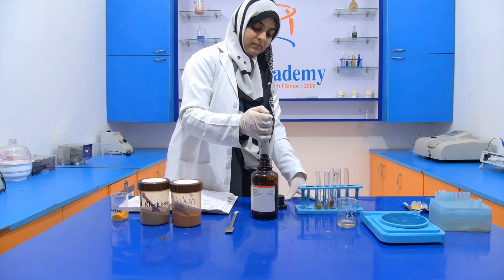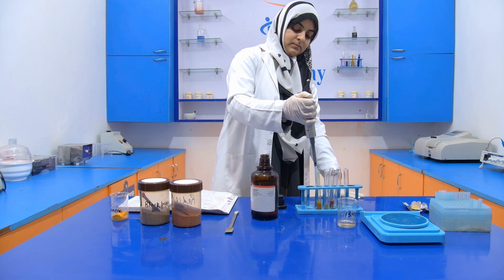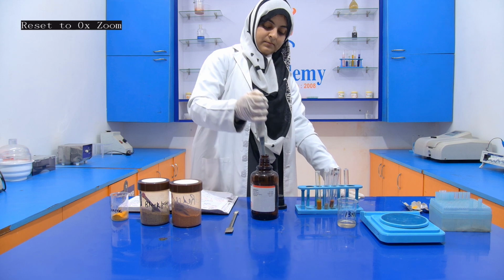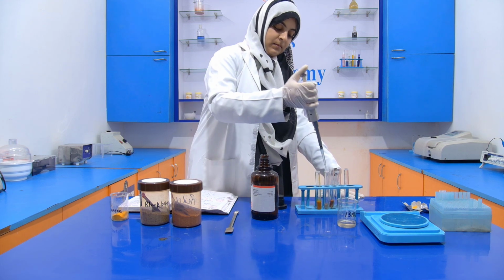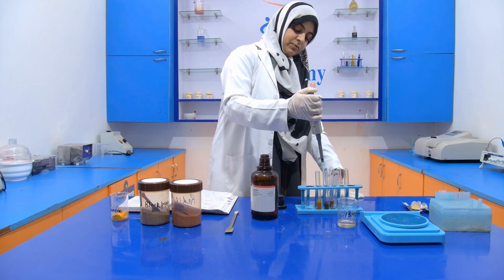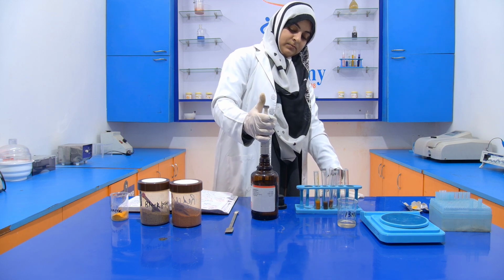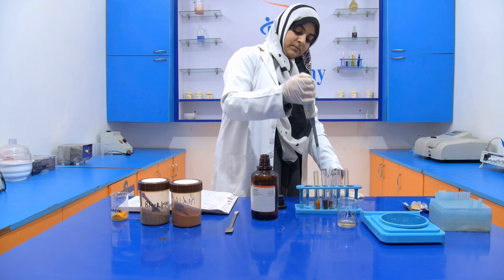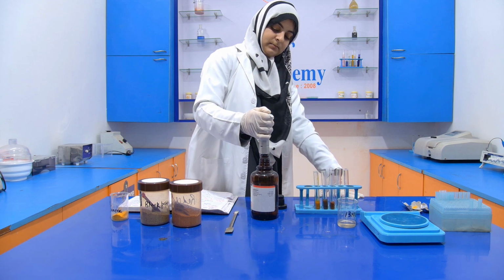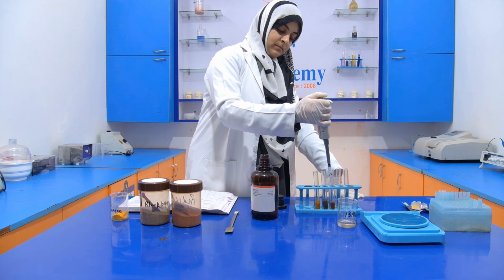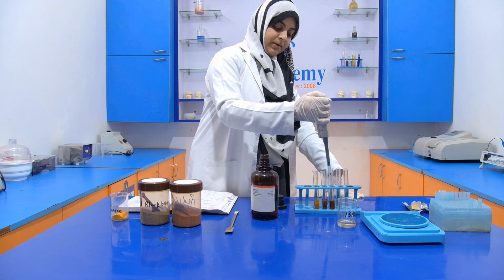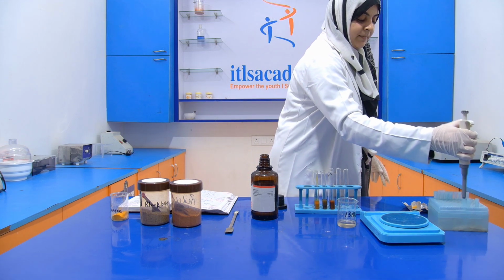Add it to the first, second, and third test tube. Now add to the last test tube as well. Okay, now discard the tip.